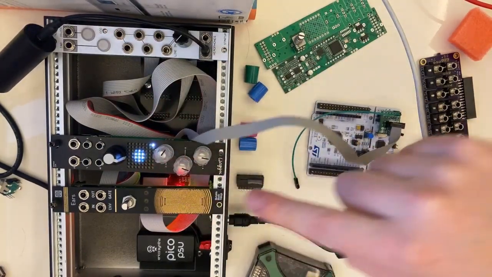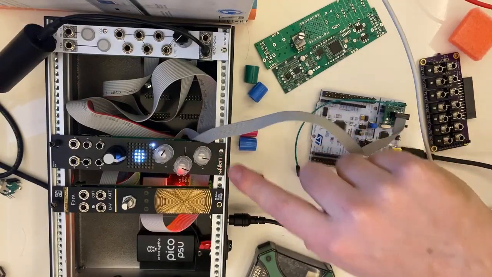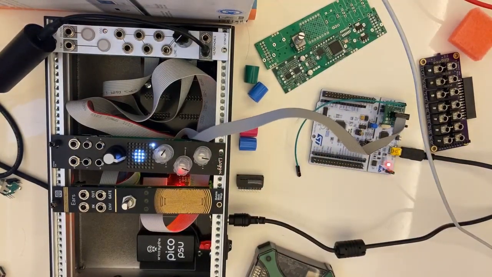I've got 3 knobs. So the idea of this module is, well, what does it do? I'm going to check that no one's complaining. Okay, it says it sounds fine.